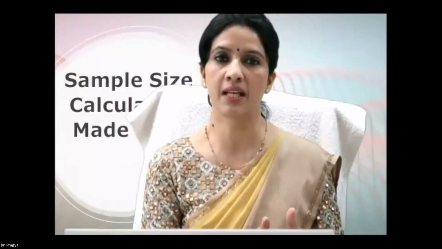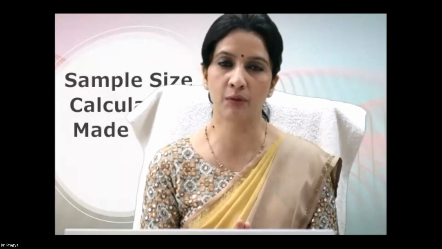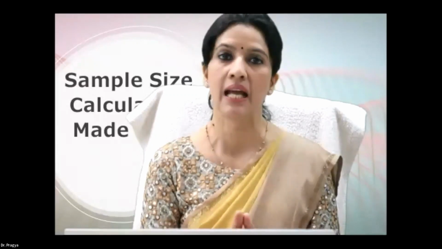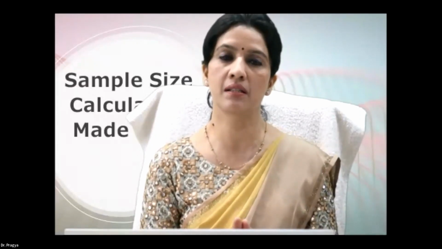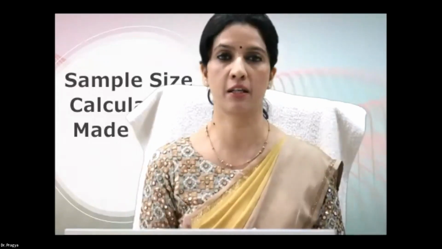So in the first session, we discussed cross-sectional study, how to calculate sample size in a cross-sectional study. And in today's session, we'll discuss briefly how to calculate sample size and what the sample size issues are if you are planning a case control study.